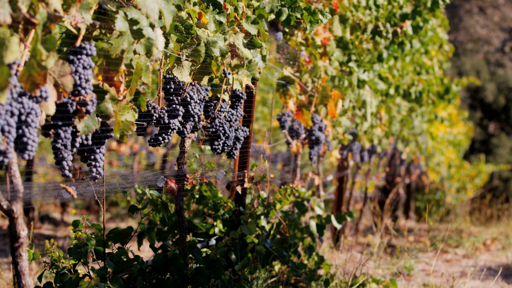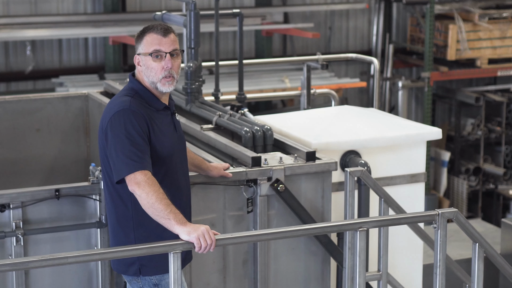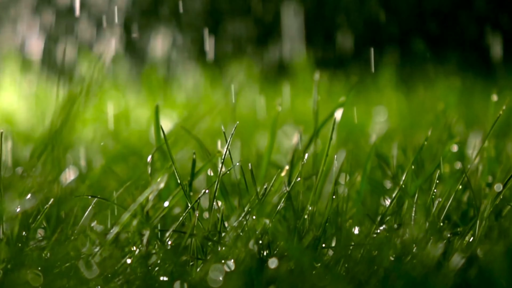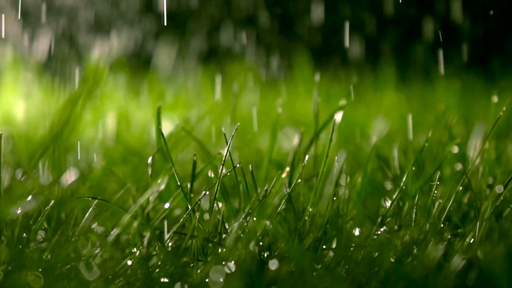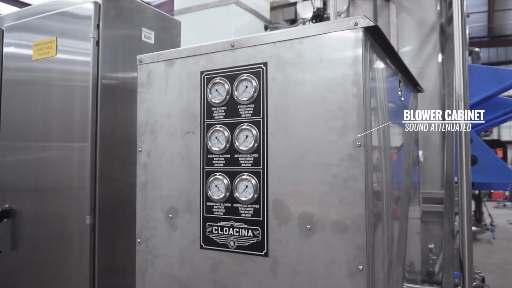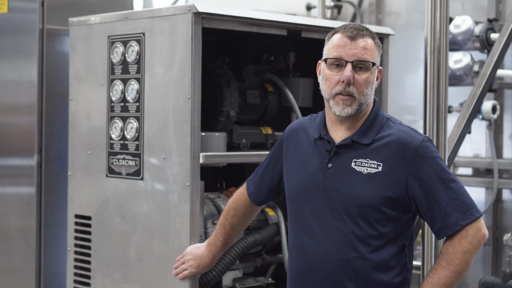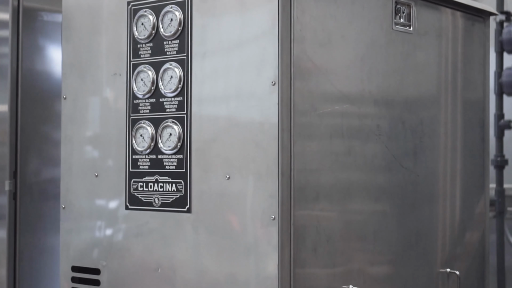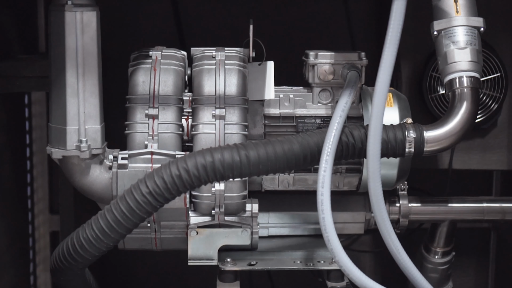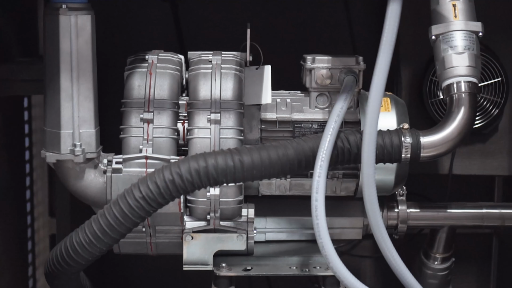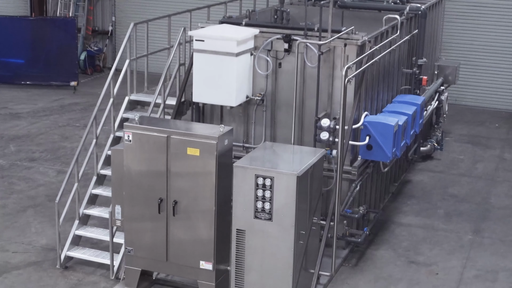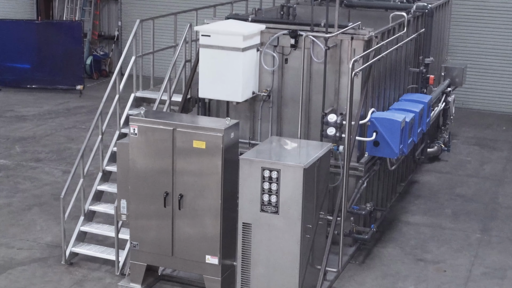This is a winery treatment system, which means it is agricultural waste. So this water can be utilized for on-site irrigation without disinfection. This is going to a university, so there's a little bit more in the way of safety equipment and sound attenuation on this system. This is a sound attenuated blower cabinet and it holds all 3 process blowers for the system related to the membrane, the primary treatment, and the secondary treatment.